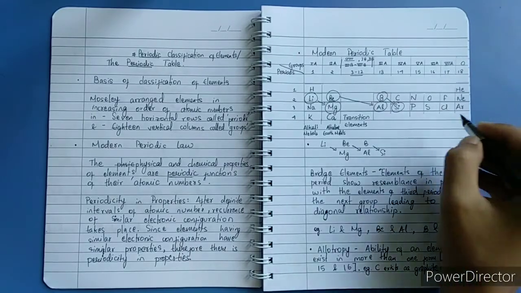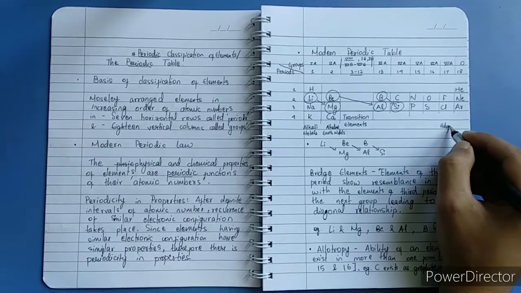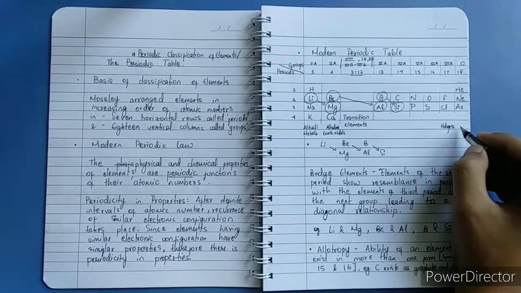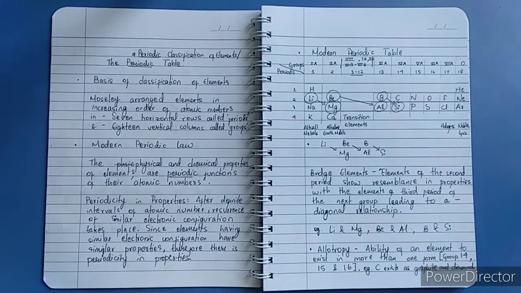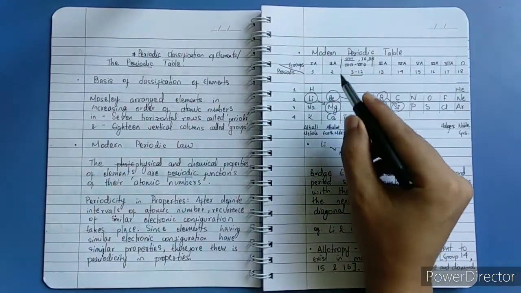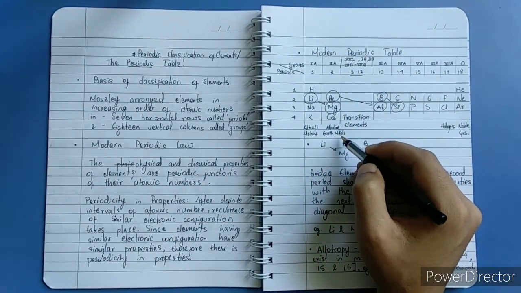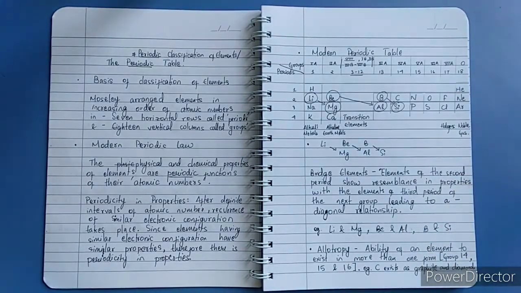Group 17 elements are also called halogens, and group 18 consists of noble gases. These are also some names you need to remember: group 1 alkali metals, group 2 alkaline earth metals, group 17 halogens, and group 18 noble gases.